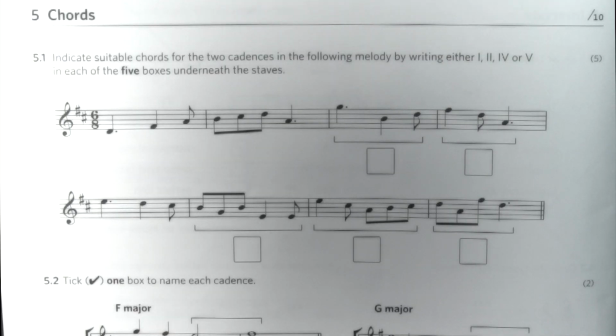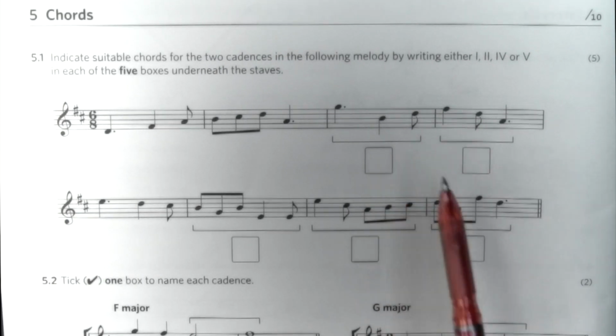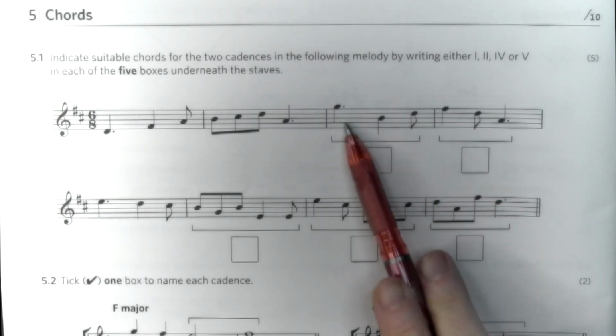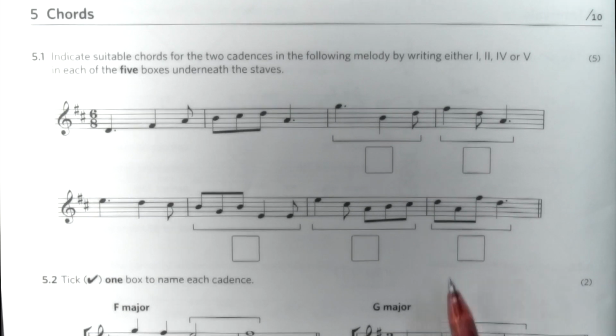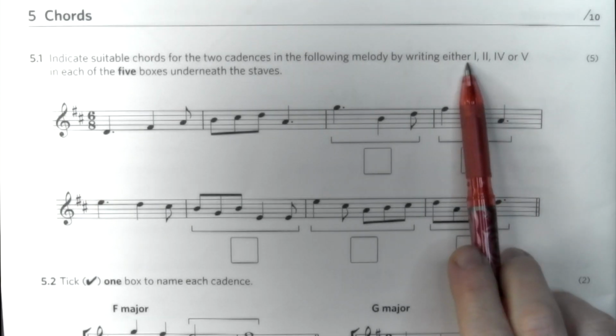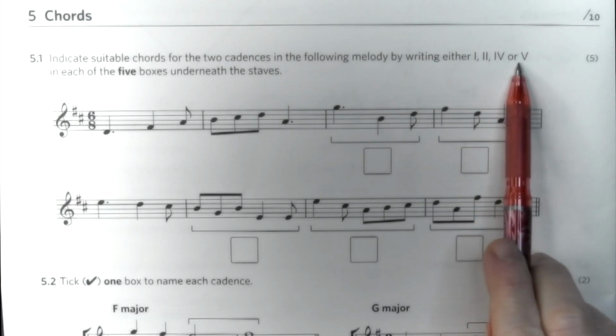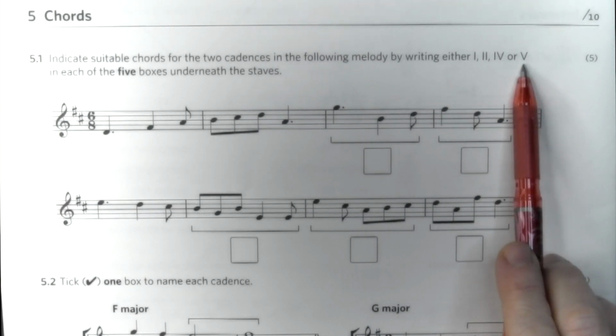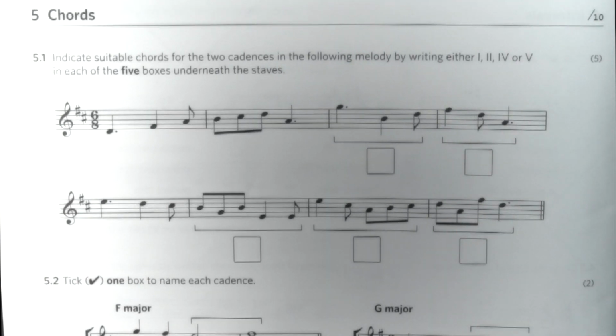Okay, we have 3 questions on chords. The first one asks us to identify the chords that come from the given melody, and they would ideally form a cadence. The possible chords are 1, 2, 4 and 5, and this is important because sometimes we might have a chord on 3, on 6, on 7, and this means something we've done is wrong. So we need to be careful.